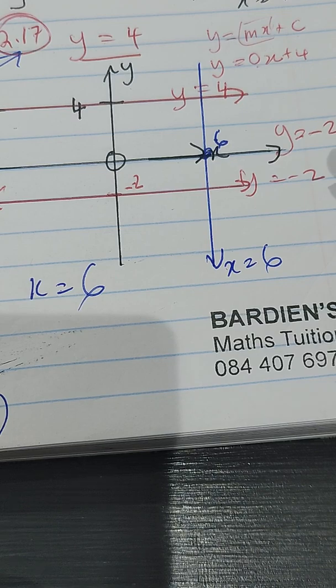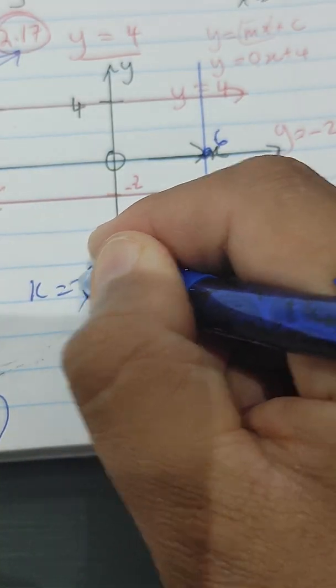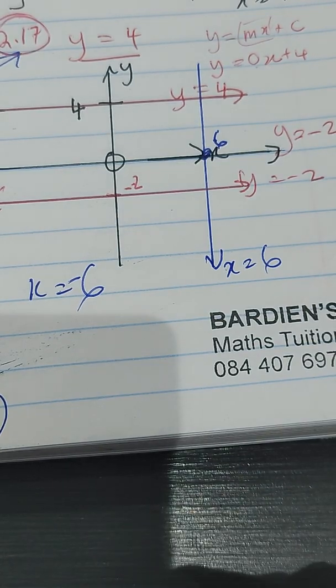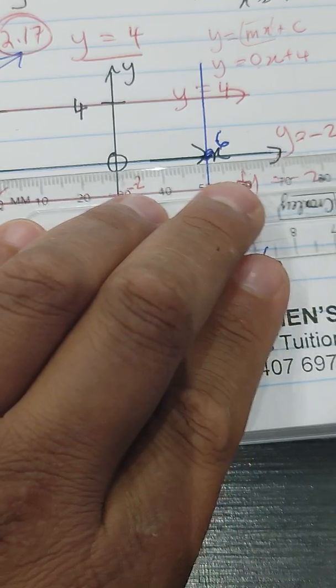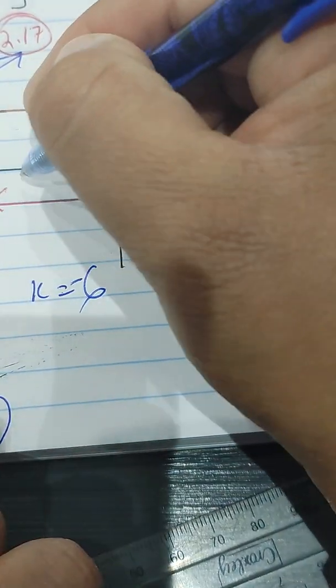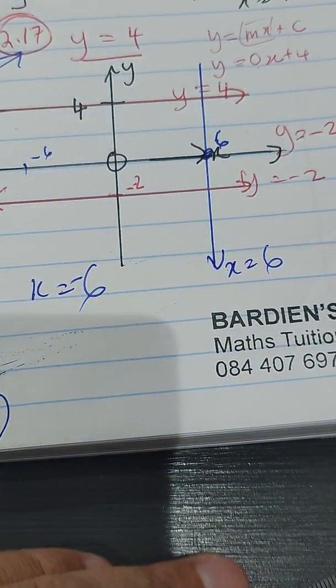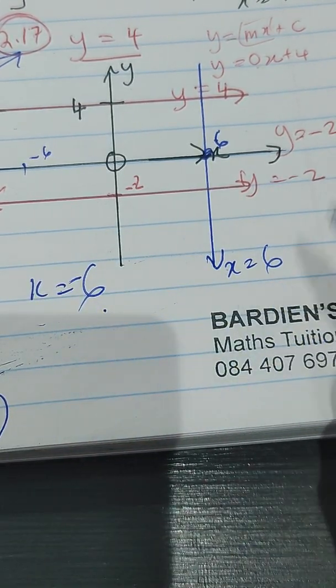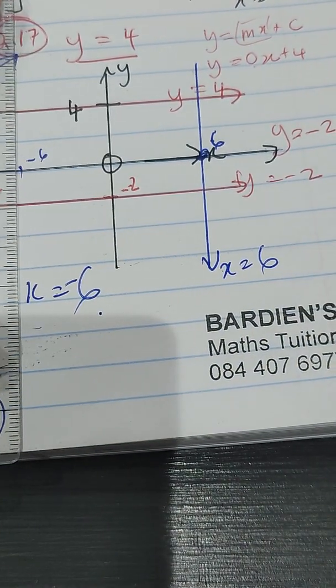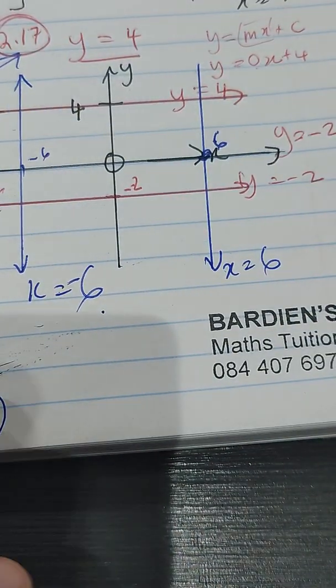Can you see that? Alright. What if we had x is equal to minus 6? By approximation, negative 6 is about there on your x-axis. Can you see? x is equal to negative 6. There's a constant x value of minus 6, so it will do that thing.